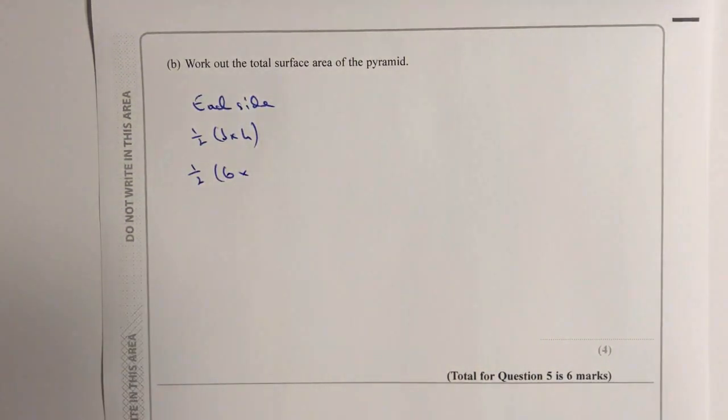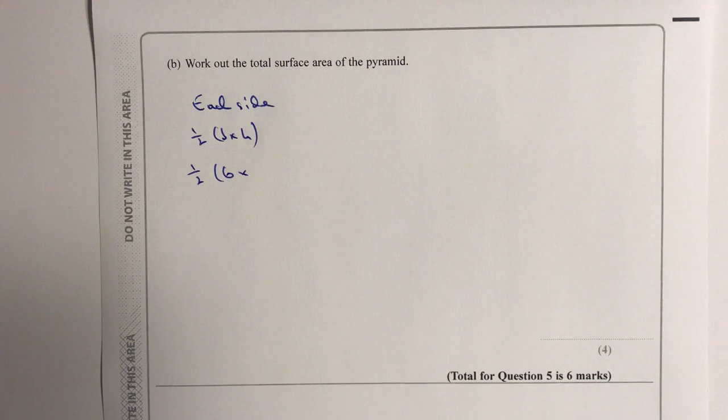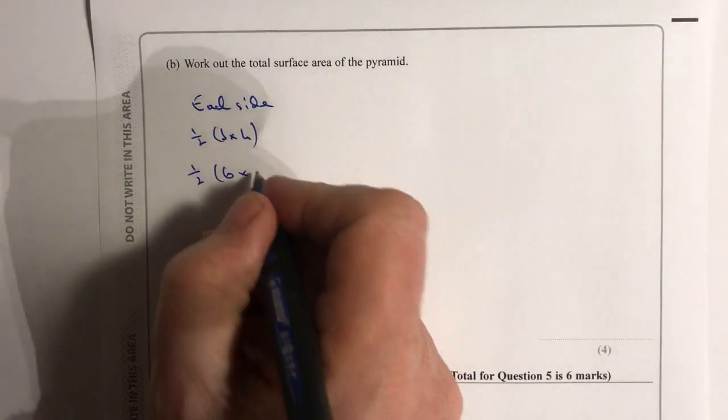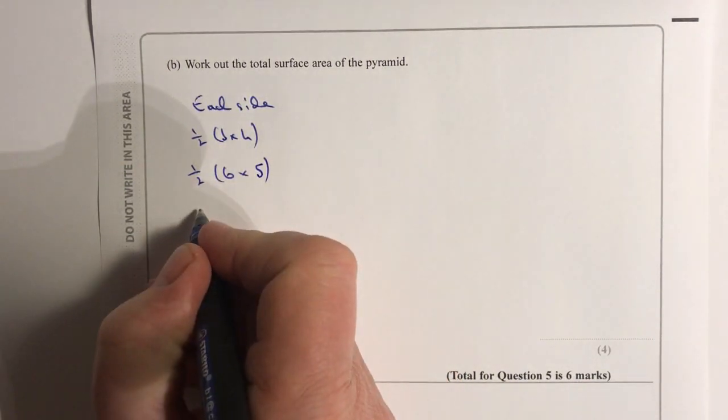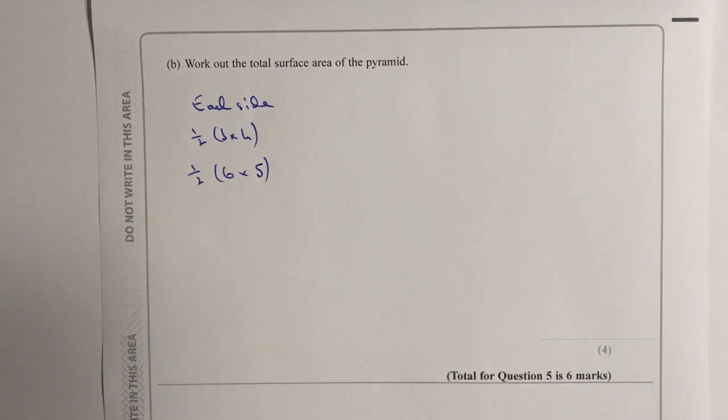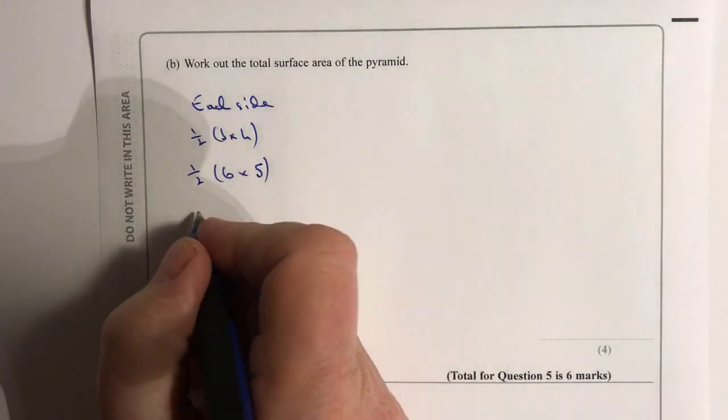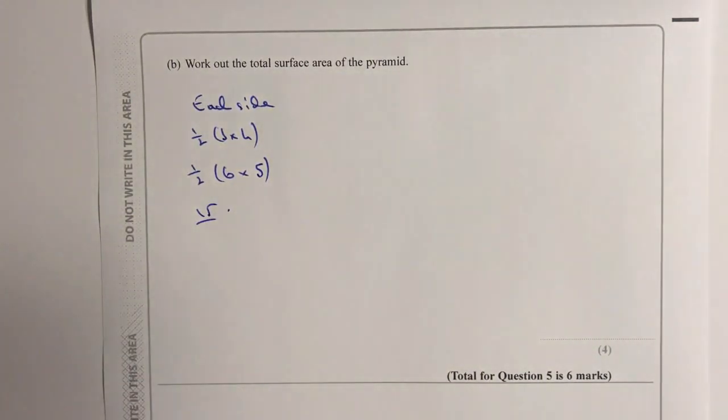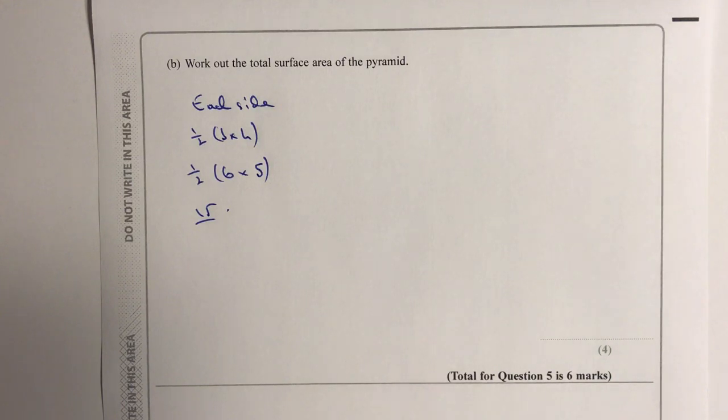Now, the height itself is going to be a slant height. So that's slightly different from the way that you drew it. You drew it as a perpendicular height, but actually the slant height, if you go back to the diagram, is going to be 5, okay? So 6 times 5 is 30, and a half of 30 is going to be 15. So we know that each of the triangles is going to be 15 centimeters squared.